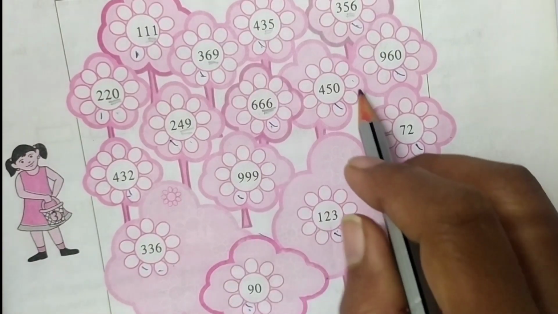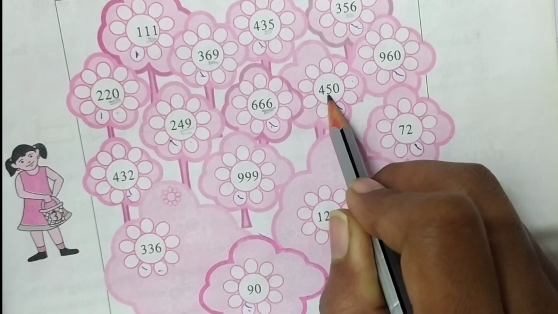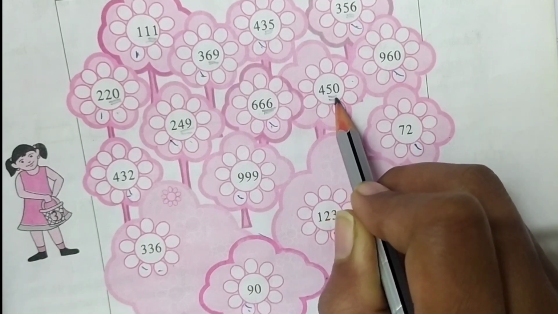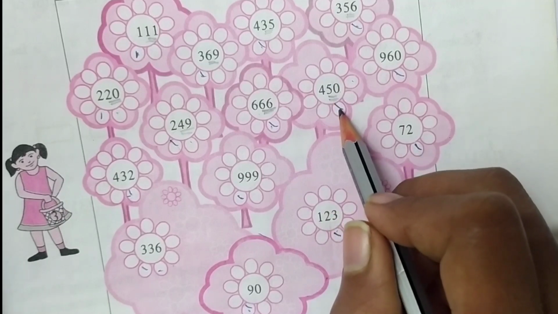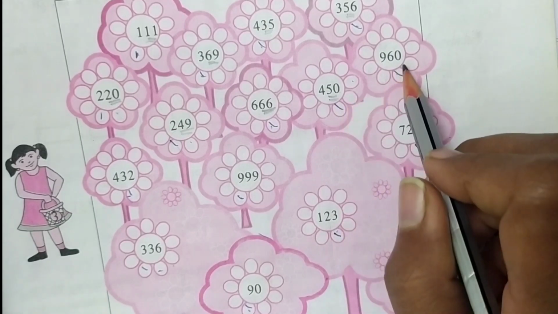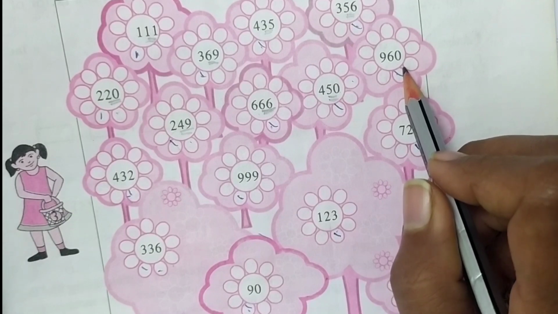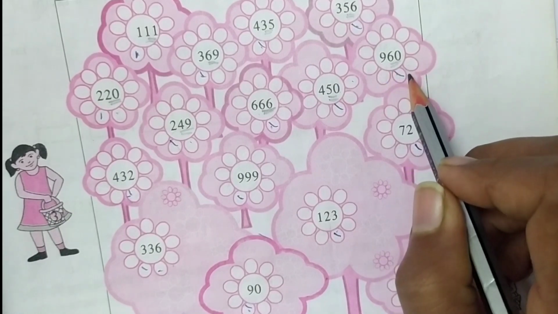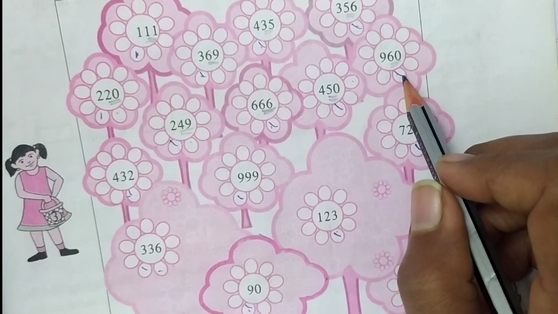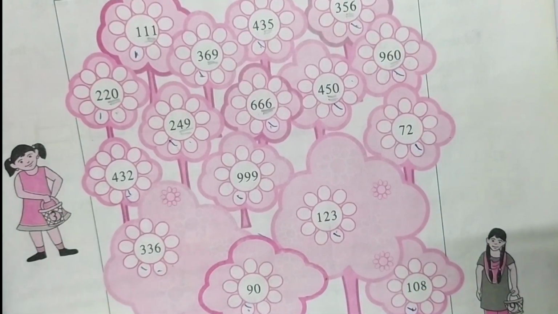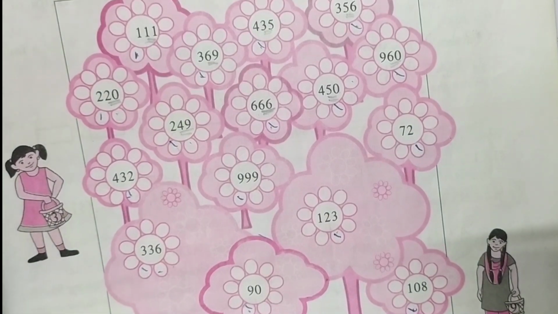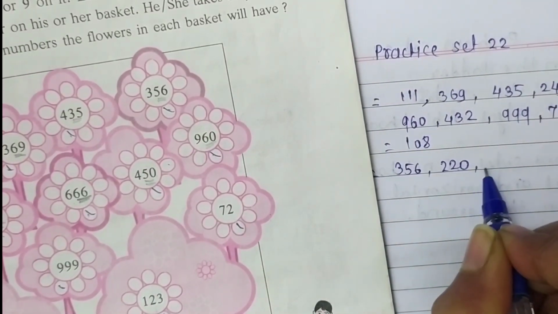Now look at the last two digits of 450. It's a 5 and 0 and makes the number 50. 50 is also not divisible by 4, so we can't get a flower from 450. Now turn towards 960. 60 is divisible by 4, so we can get a flower from 960 for our basket of 4. Just write here 960.